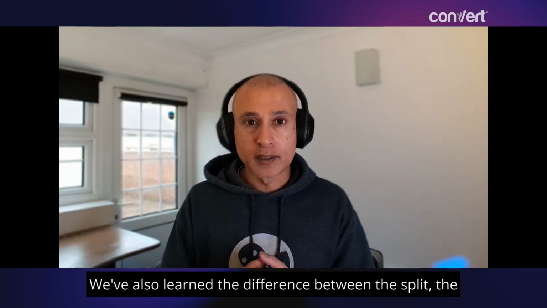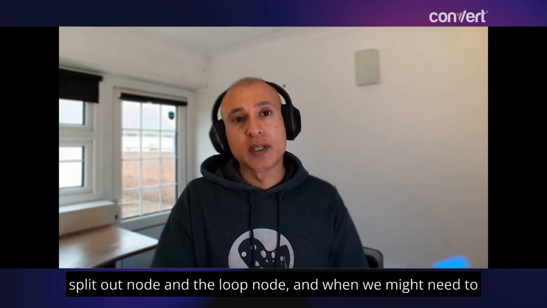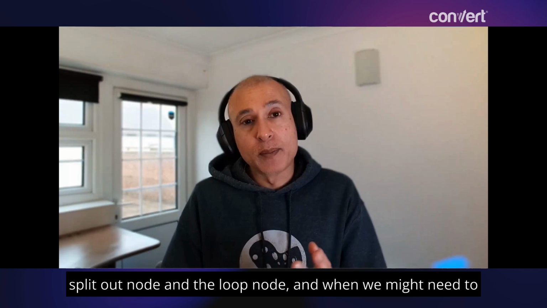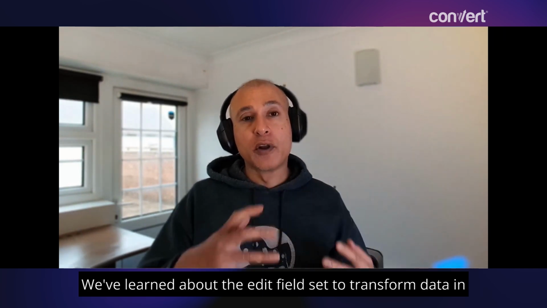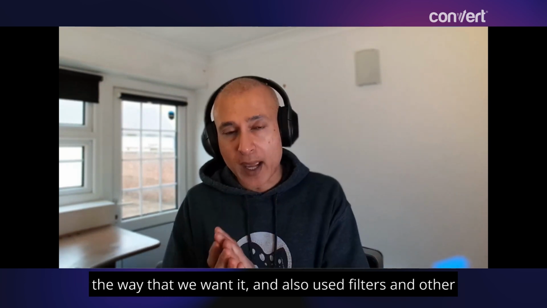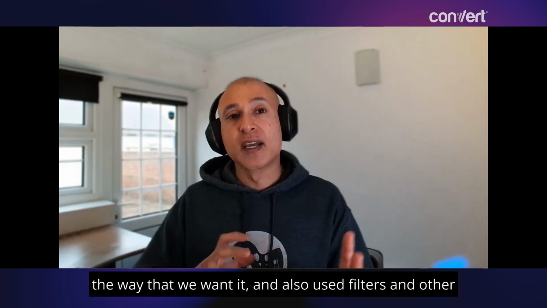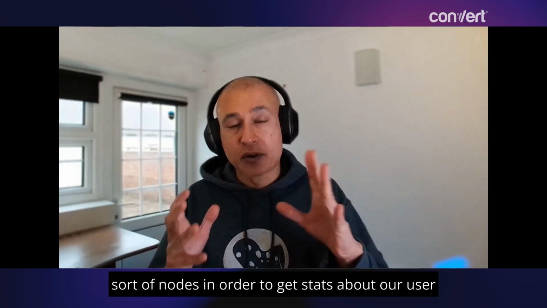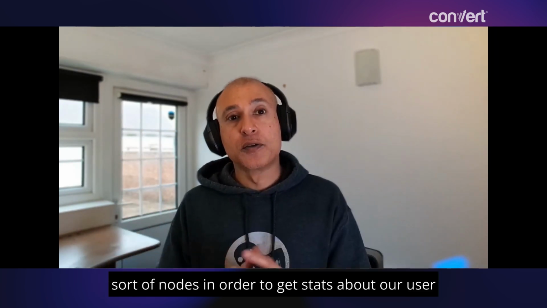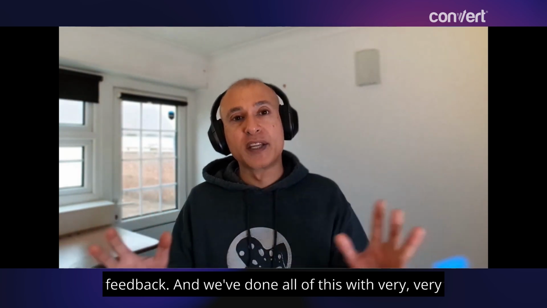We've also learned the difference between the split out node, and the loop node, and when we might need to use each. We've learned about the edit field set to transform data in the way that we want it, and also used filters and other sort of nodes in order to get stats about our user feedback. And we've done all of this with very, very minimal code.